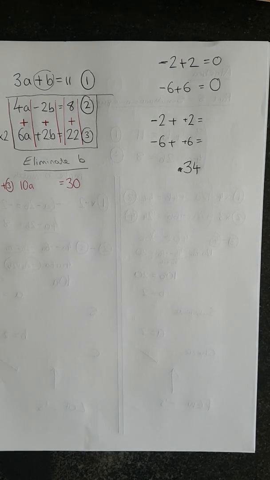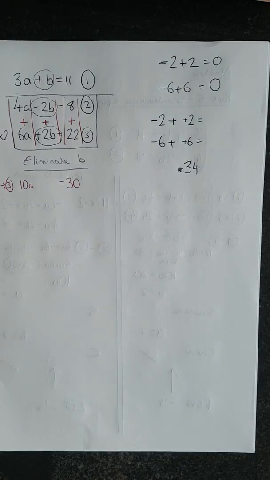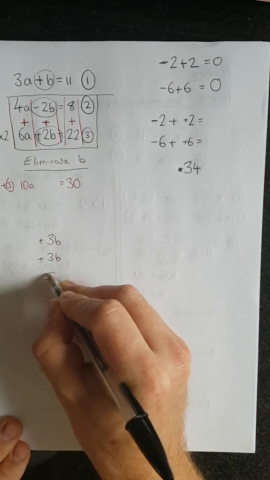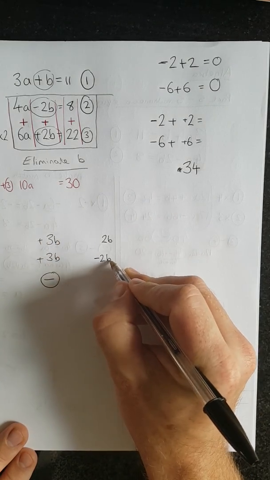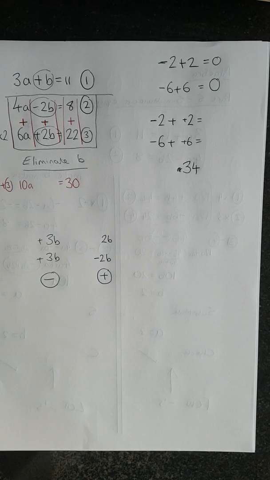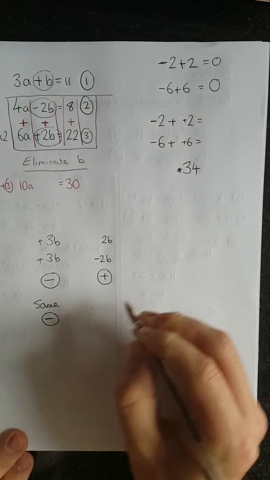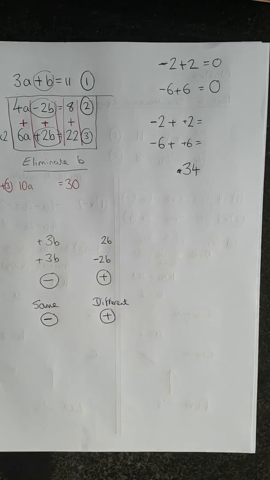What we've just done here is we have used the fact that we've got the positive and negative of 2 and we've added them. If we had 3b and 3b, we would do a subtract. If we had 2b and minus 2b, we can add the pair of equations. So if they're the same, we can do a subtract, and if they are different signs, we can add.